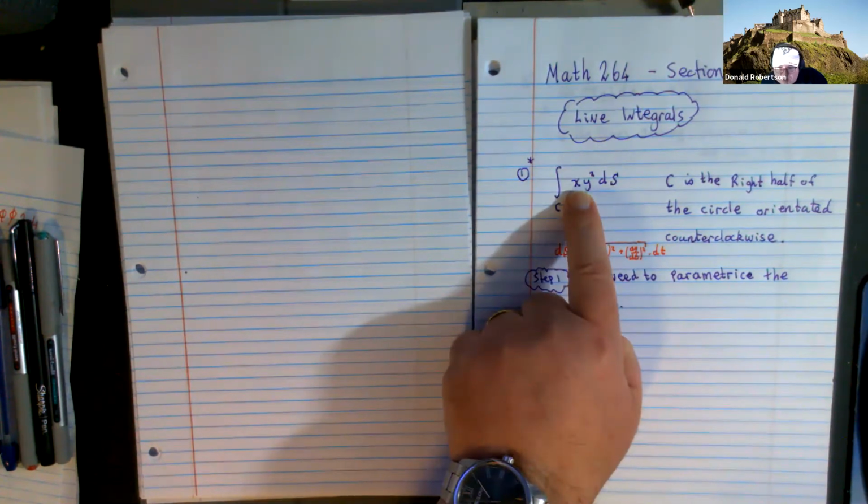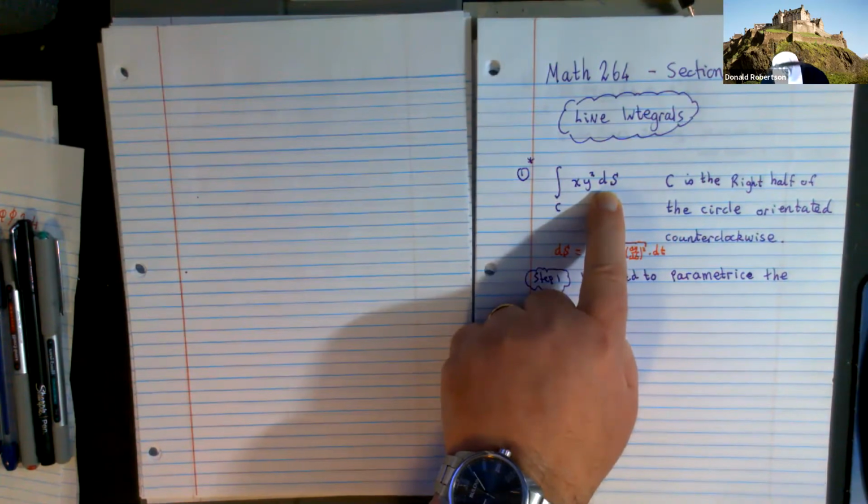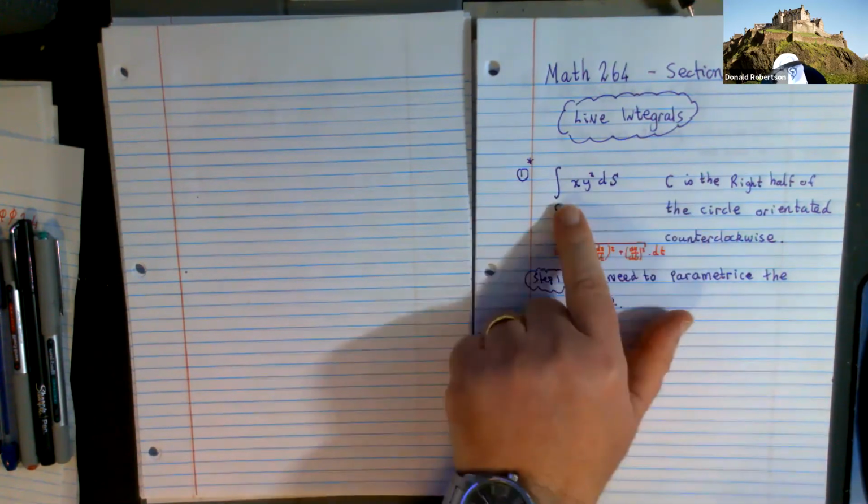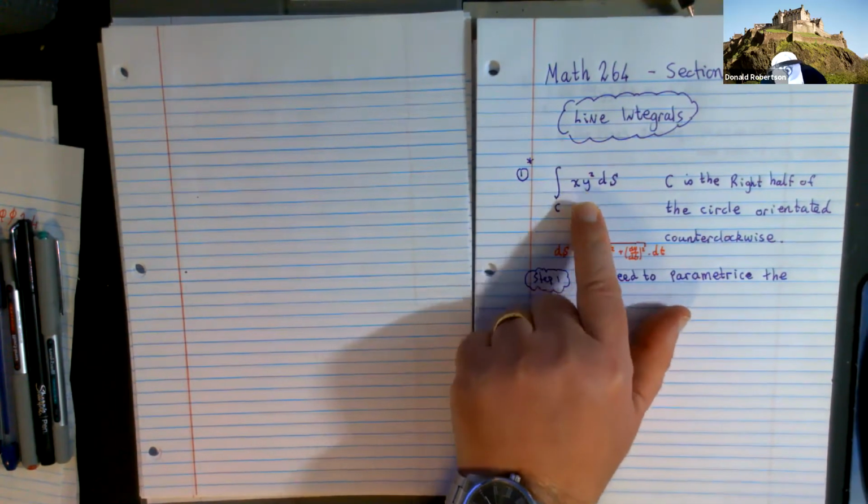Some function of x, y, or x, y, z, and ds, which is basically the differential in terms of the arc length S. So in this case, it's xy squared ds.